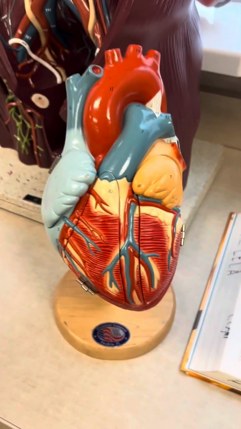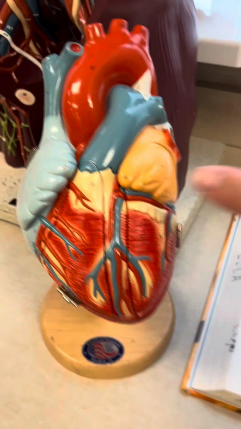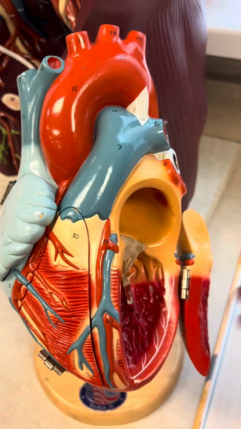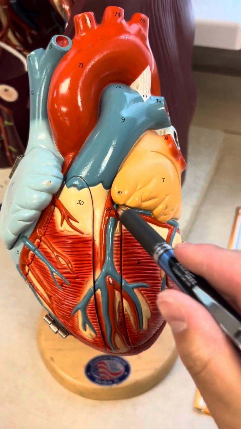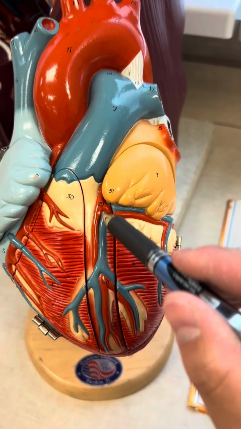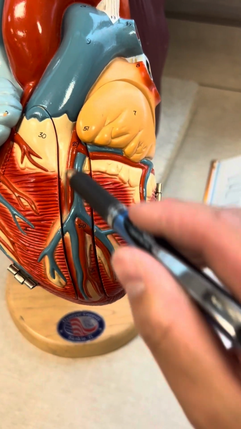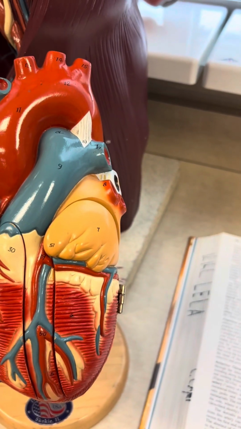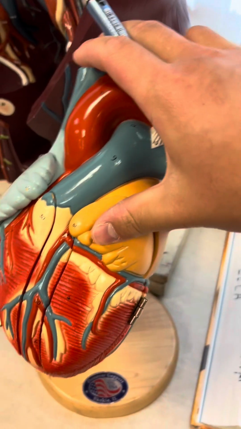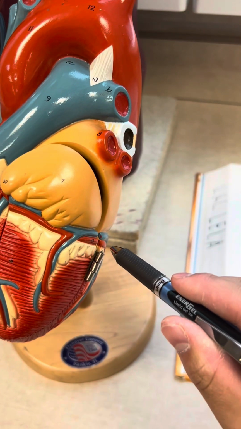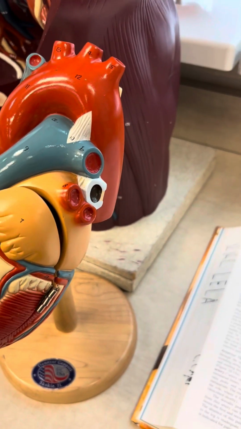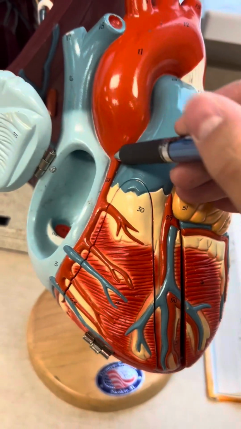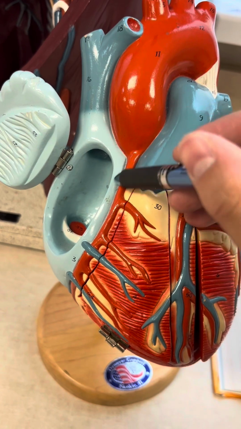Now we're gonna move on to the arteries and veins of the heart. So here you have your left coronary artery. That splits into these two arteries, here and here. This one right here, number 50, where it comes down here, that will be your anterior interventricular artery. The other artery it splits off into that kind of goes around here, that will be your circumflex artery. Over here, splitting right off the aorta, we can see right here, number 31. This is your right coronary artery.